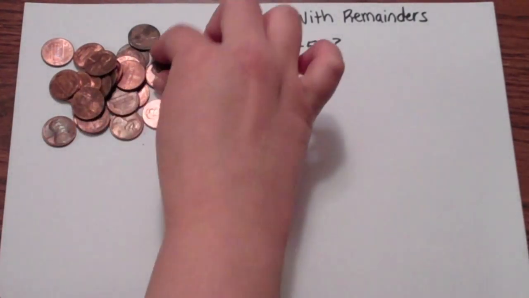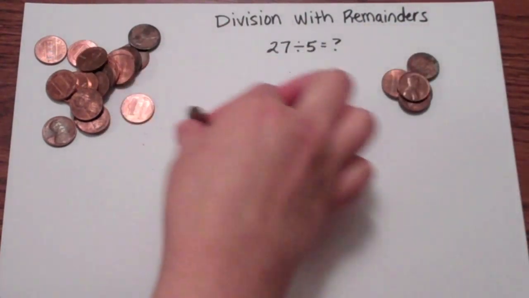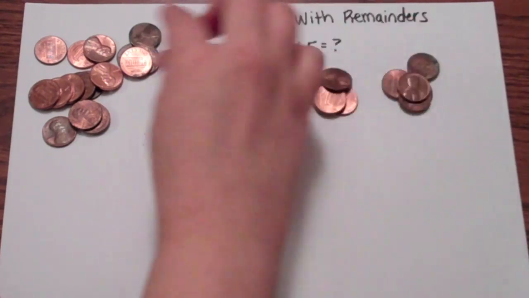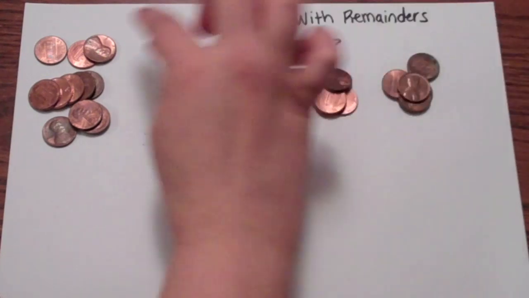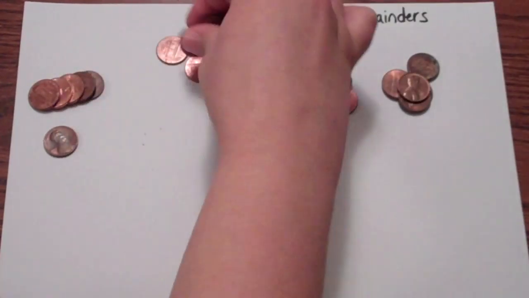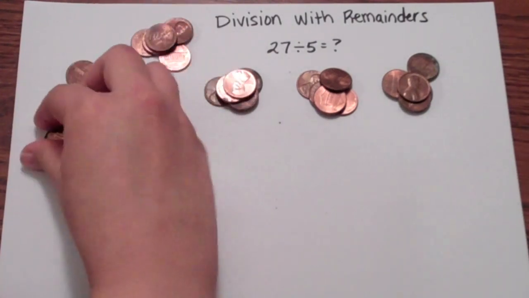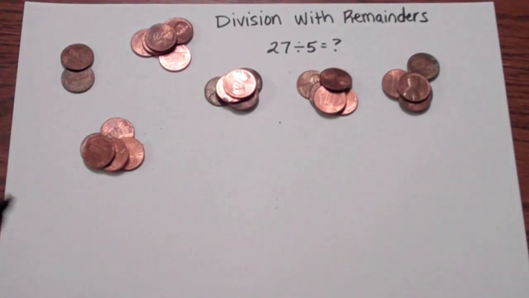If I take out a group of 5 and another group of 5 and another group of 5 and another group of 5 and another group of 5, I have 2 pennies left over.